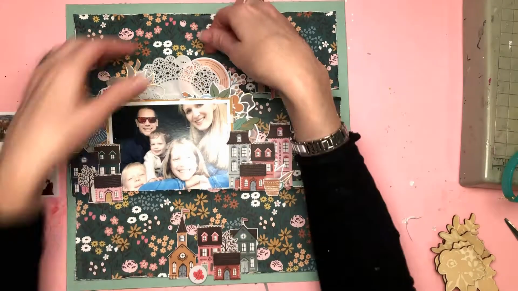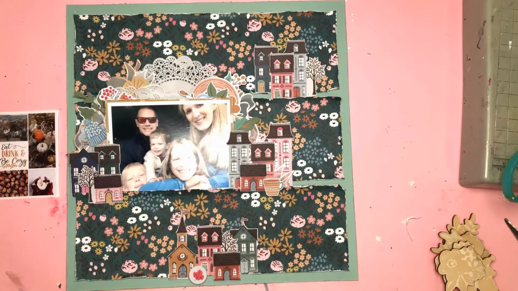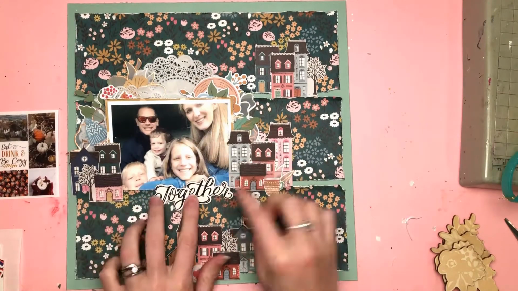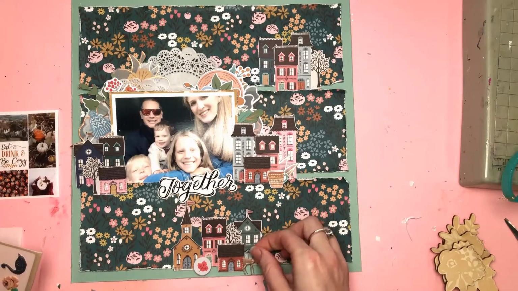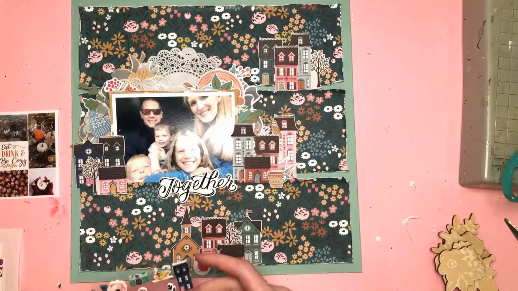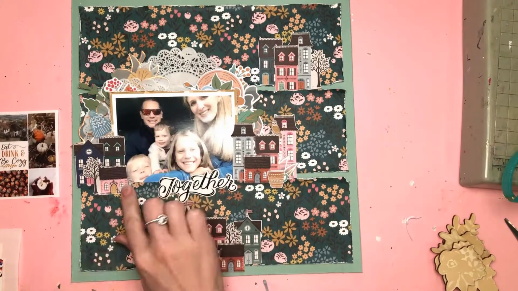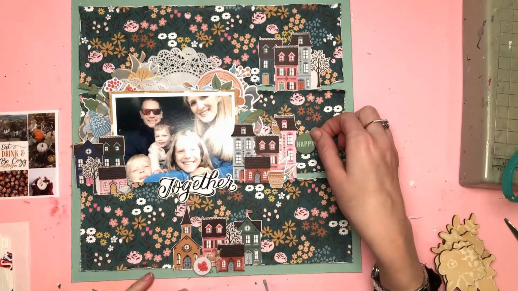Overall, I'm just adding some extra bits over on the right hand side. I've just added a fussy cut mug, and of course the mug goes well because there's a mug in the photo. There's also a cup of tea or something similar, so the mug goes well there, so I've added that in, and just adding some other little bits and pieces as well. I've added an owl, what else have I added? I've added my title that says Together.